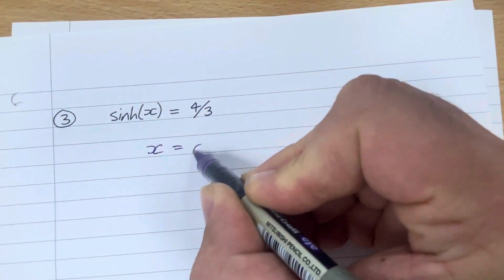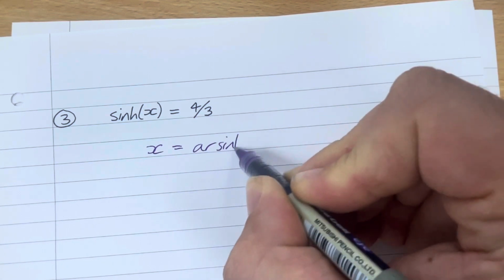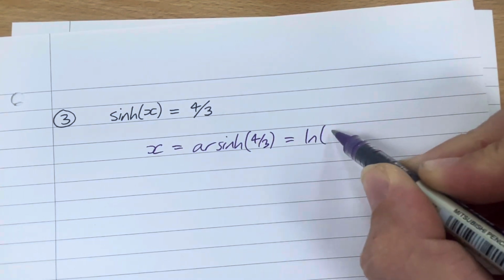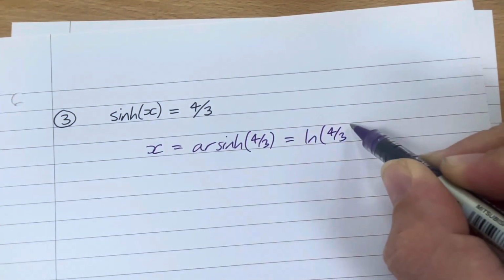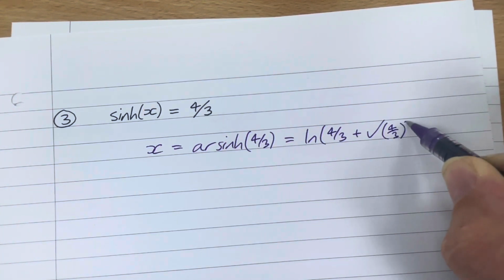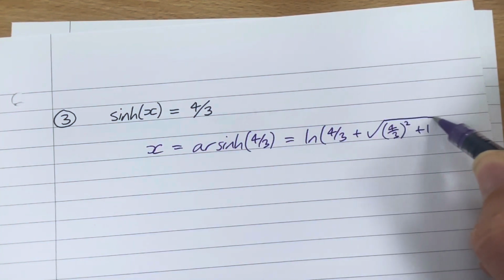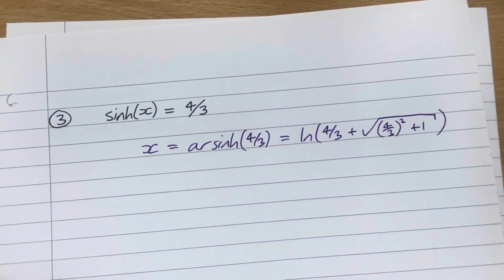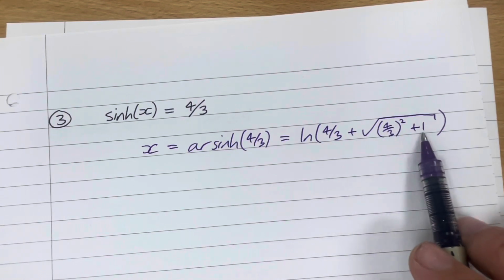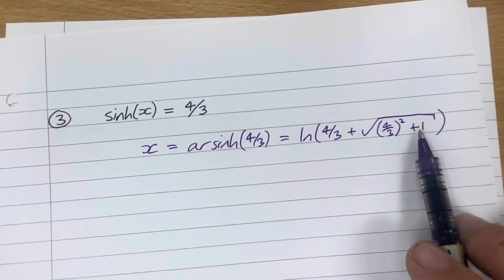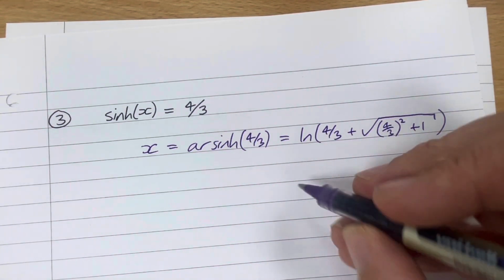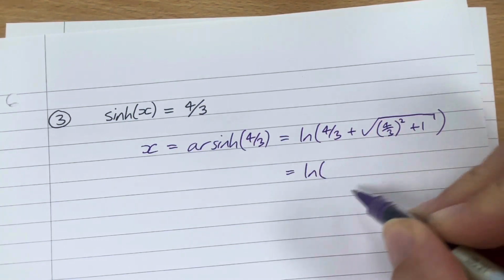So x is arsinh of 4/3, and its logarithmic definition is the natural log of x, the input, plus the square root of x squared plus 1. Again, 4/3 was chosen nicely so that we get 16/9 plus 9/9 is 25/9. So this is just 5/3. So 4/3 plus 5/3 is 9/3. So that is the natural log of 3.